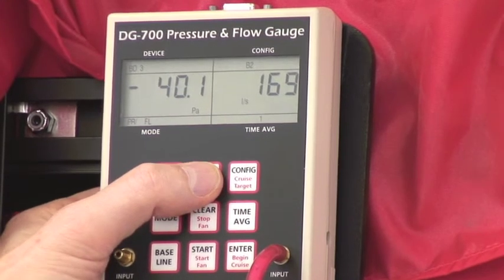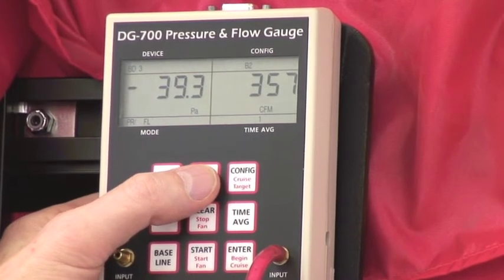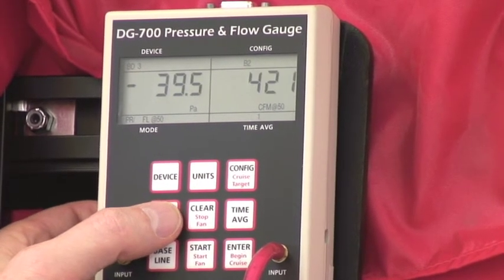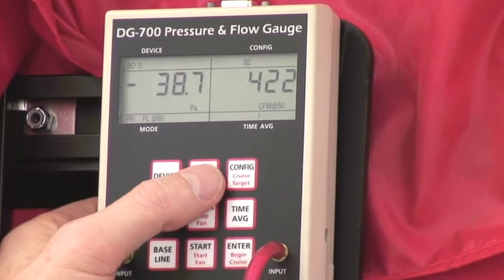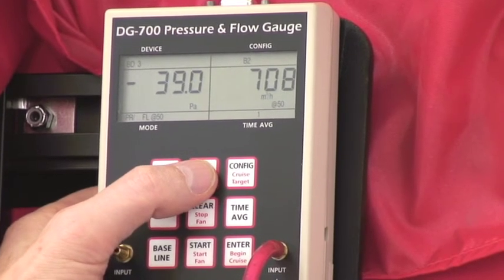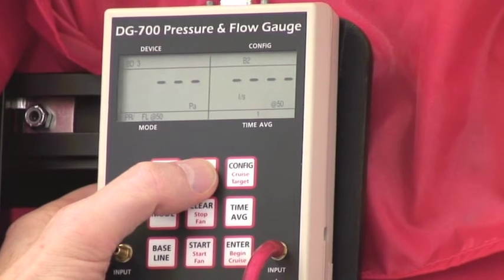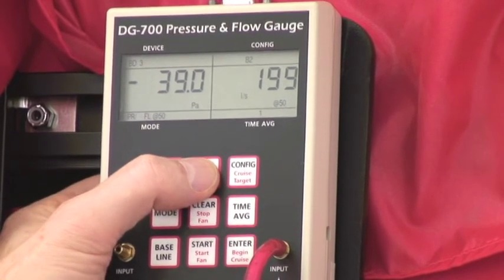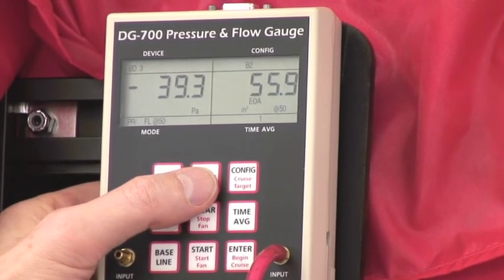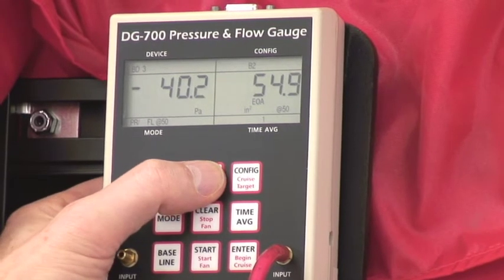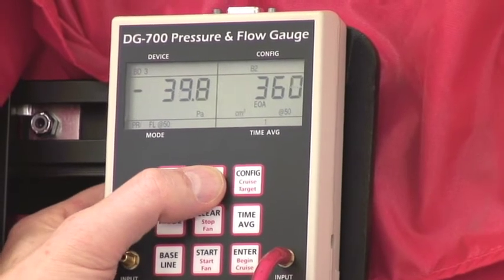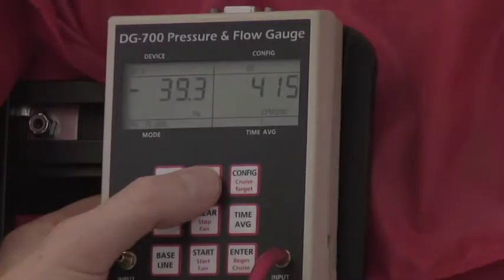Liters per second. Back to CFM. Let's change our mode one time and look at what units are available here. Again, we've got CFM at 50, cubic meters per hour at 50, liters per second at 50, leakage area at 50 pascals in square inches, leakage area at 50 pascals in square centimeters, and back to CFM at 50.